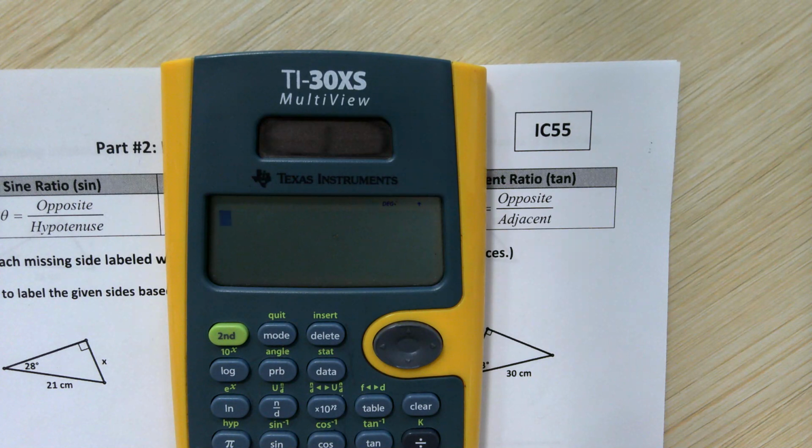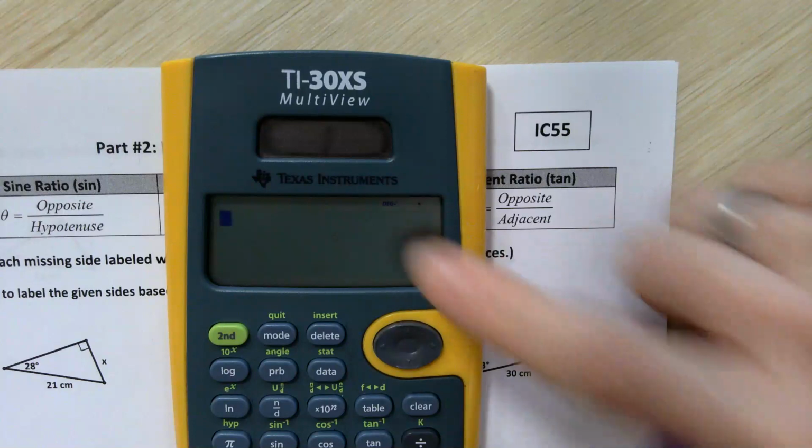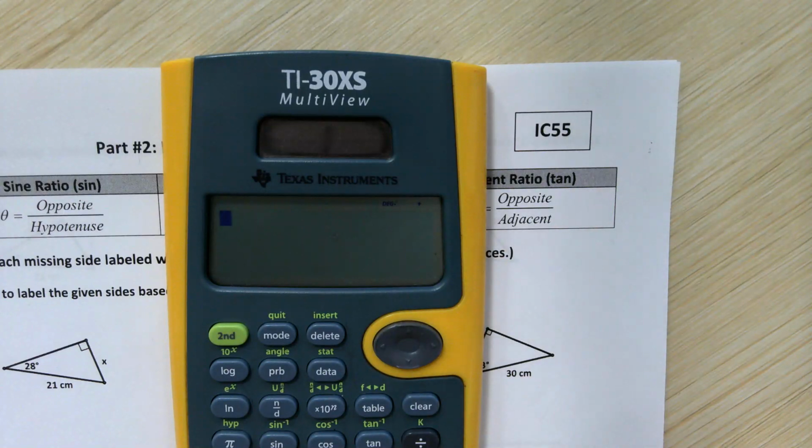It's very important before you do any of these problems that you always check your mode, because if it doesn't say degrees, it's going to give you the wrong answer for every single problem.